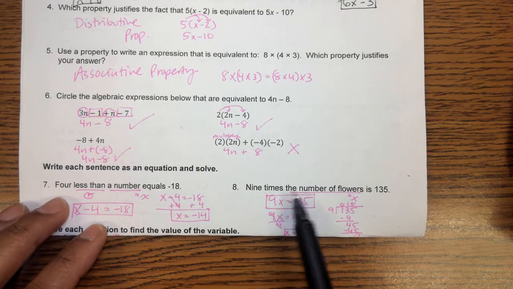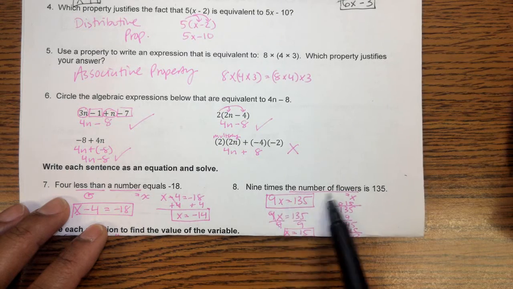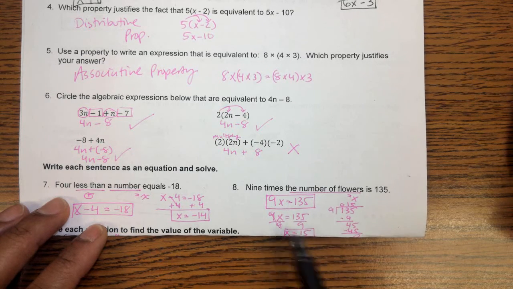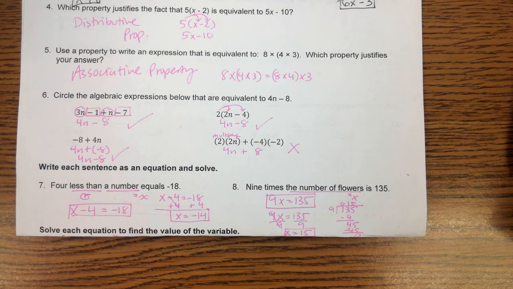Number 8, 9 times the number of flowers is 135. I don't know how many flowers, that's what's missing. So 9 times that number is 135. I can divide both sides by 9, and I get 15. Again, if you check your work, you're more than likely to get it correct. Find any mistakes, doing what you need to.